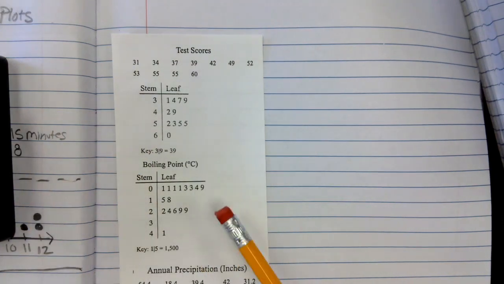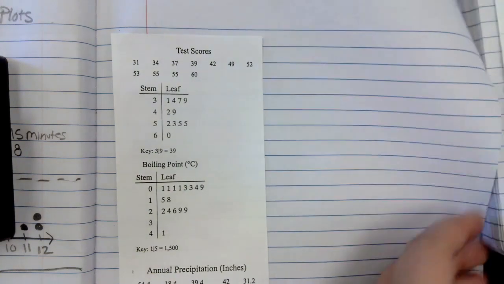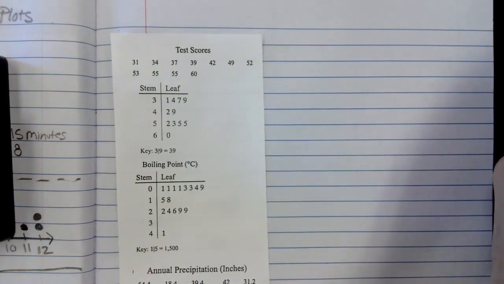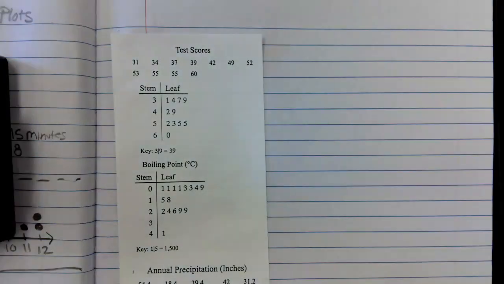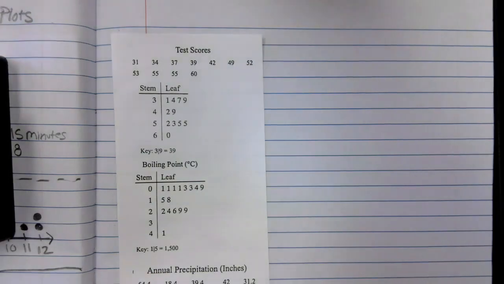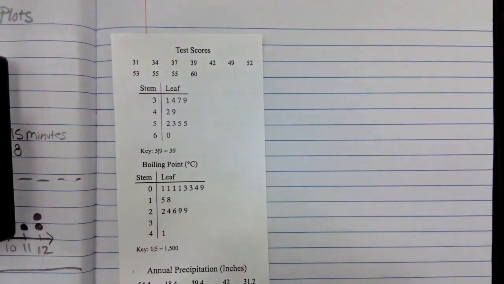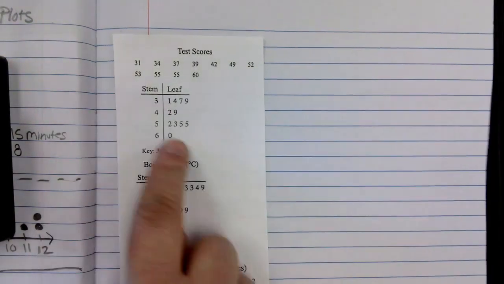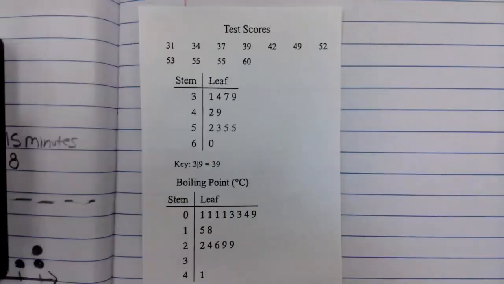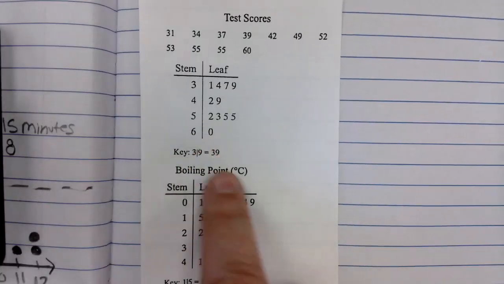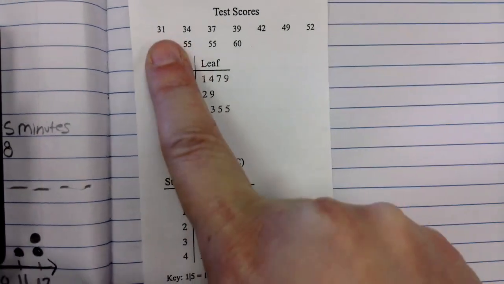Alright, this is where I'm going to use watercolors. So a big thing here is we have to have our key. So as we look at this one, let's look at our data. What is this data describing? Test scores is our first one. And we can see our numbers here, and so this makes it really easy for us to locate like 31. Where is 31 really located here? 3 and 1. So we can see that because we're given that data.